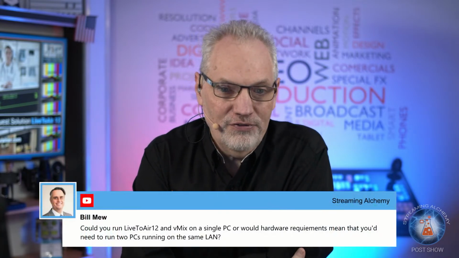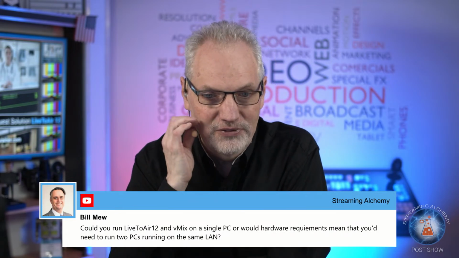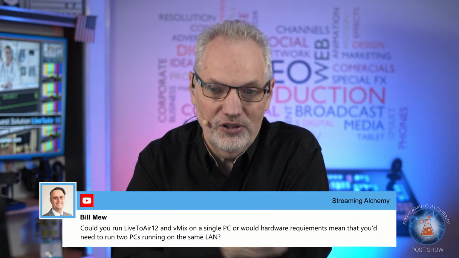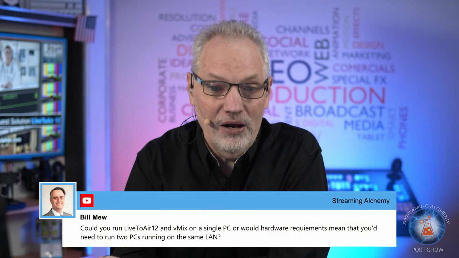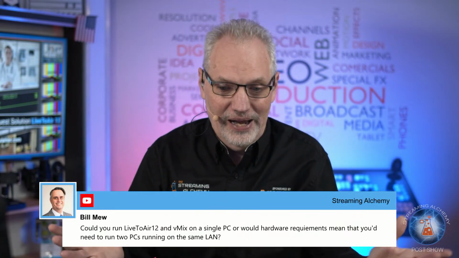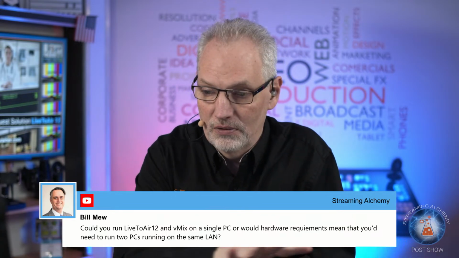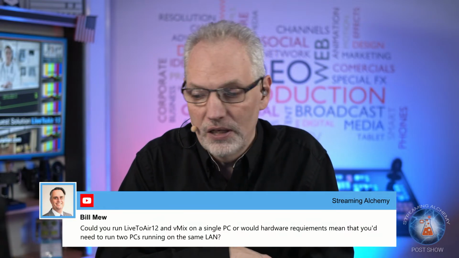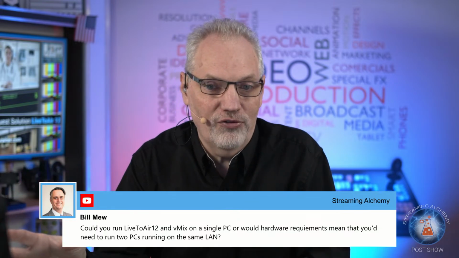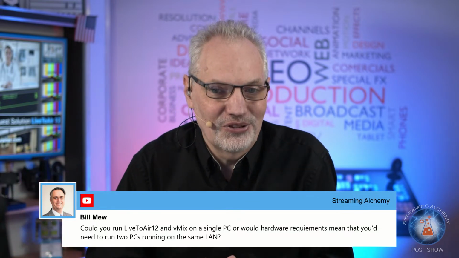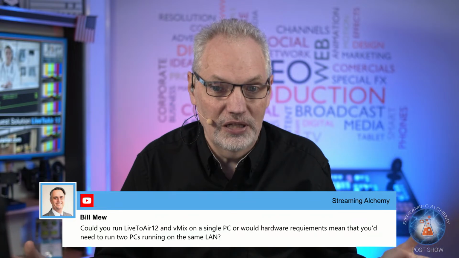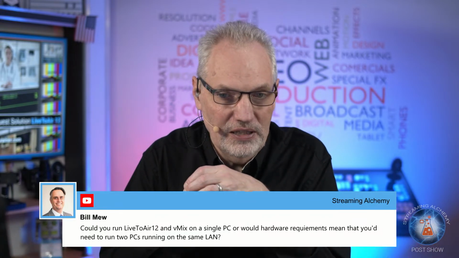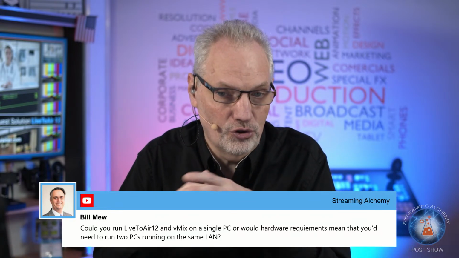Bill was asking if you can run LiveToAir12 and vMix on a single PC. Right now we are. Our setup here is one PC with vMix and LiveToAir running. I don't know how far you could push this, since we're doing this in a limited demo mode, but definitely this would be something you could do.